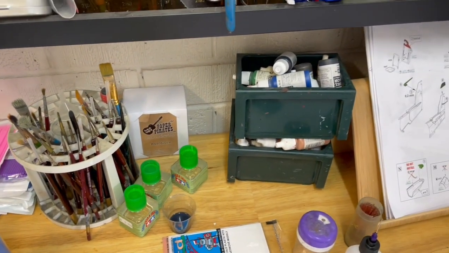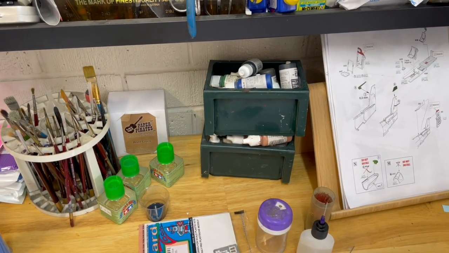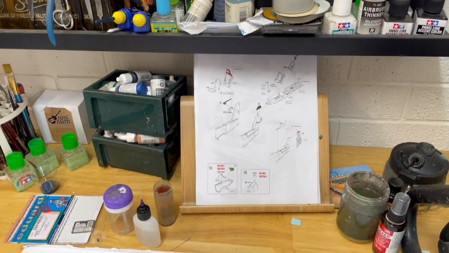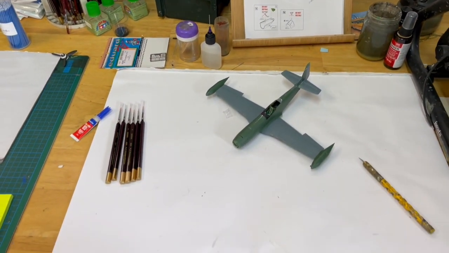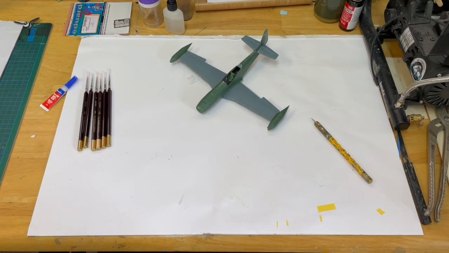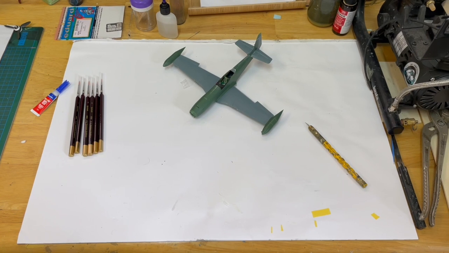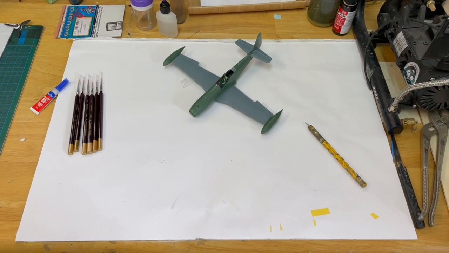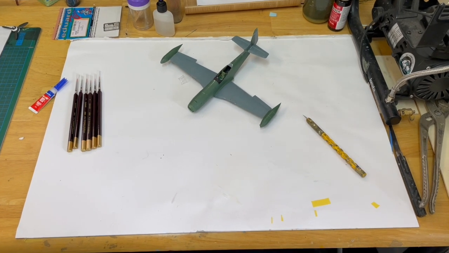I've got a whole bunch of Vallejo acrylic paints in there. It's just a quick ready rack, a stand to put the instructions, and underneath my actual workspace is a large blotter or large paper pad, and I just rip off the pages as they get dirty.